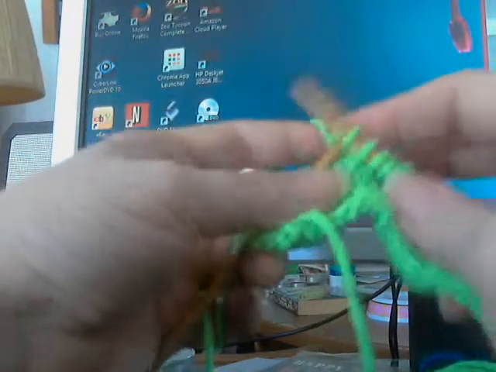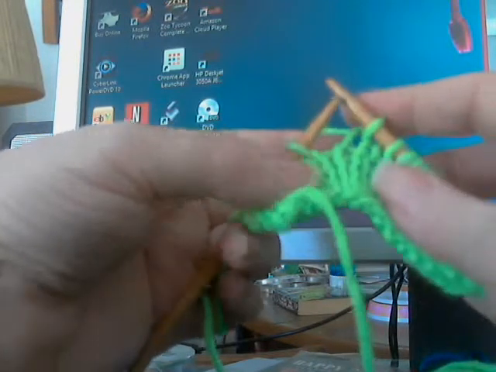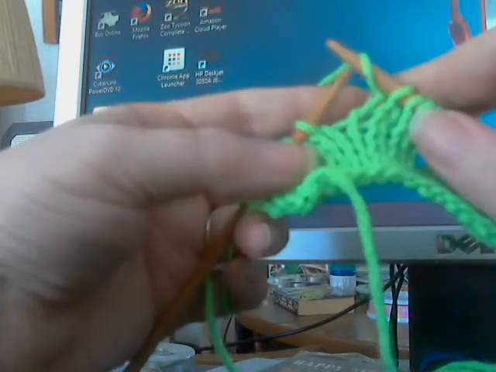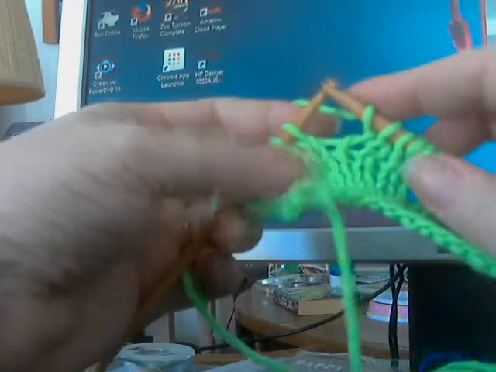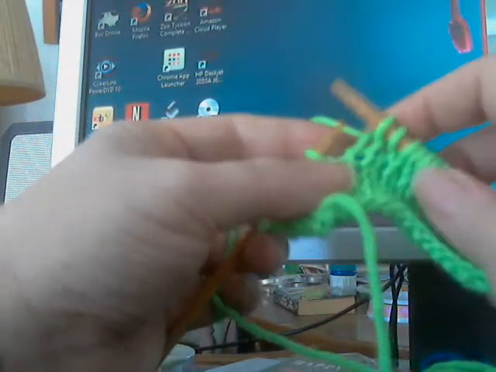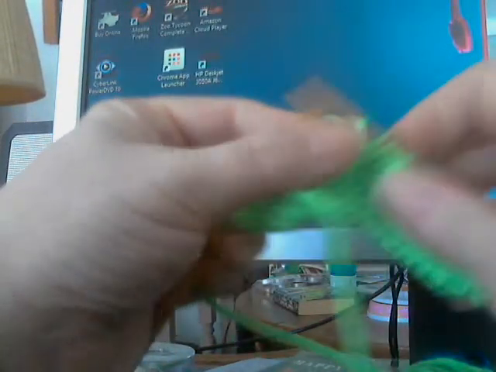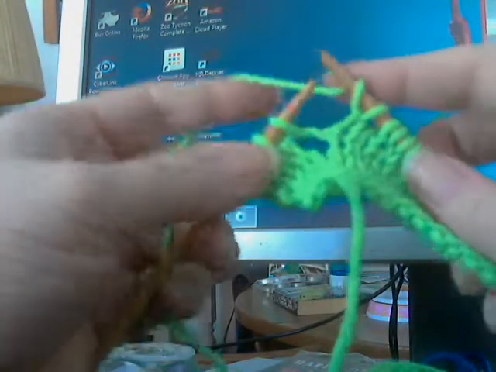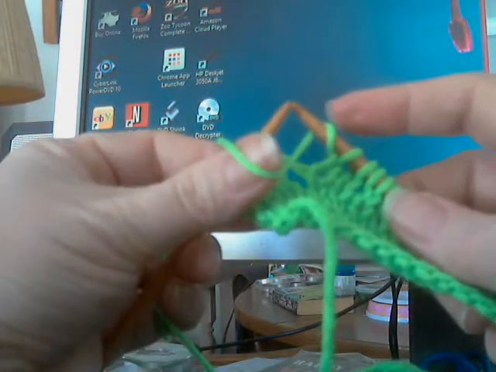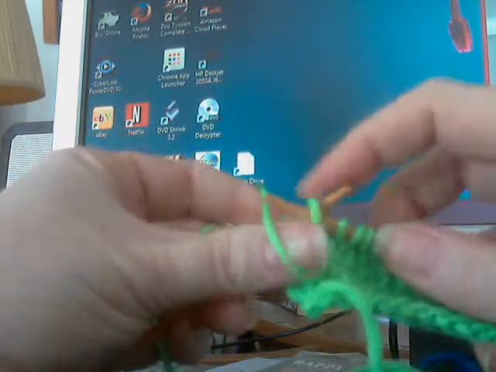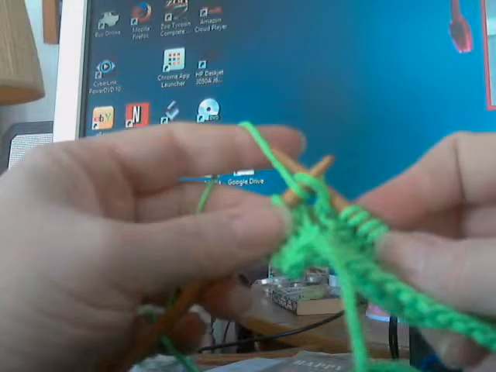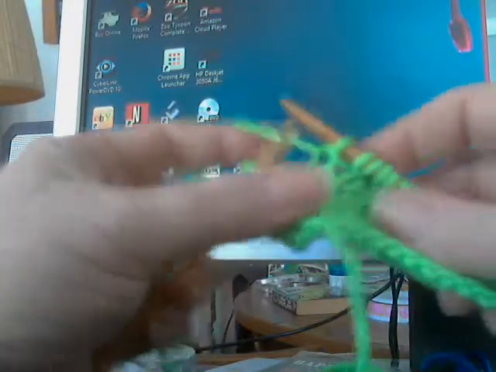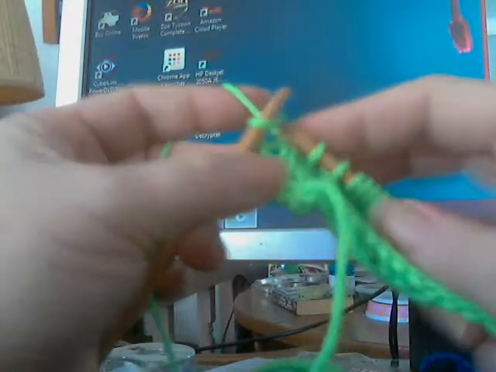And then go on. And in between knit, you just yarn over and go. From knit to purl, yarn over, all the way around, purl the next stitch. Pretty easy.